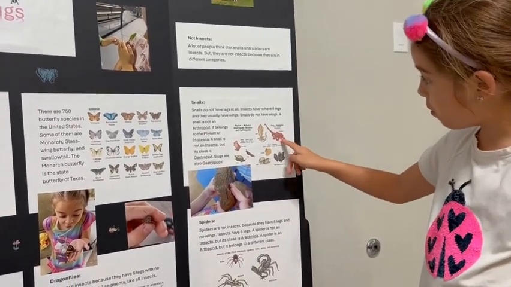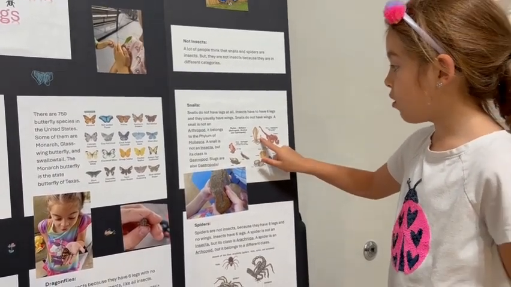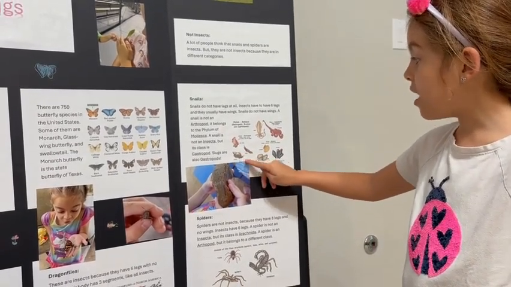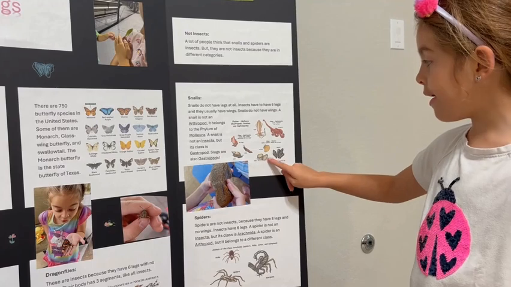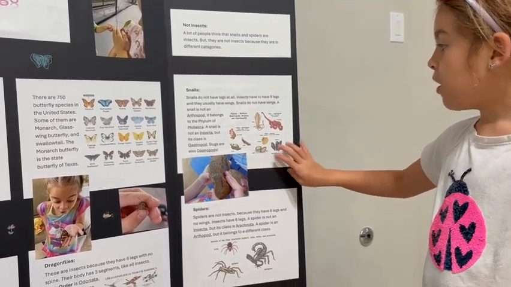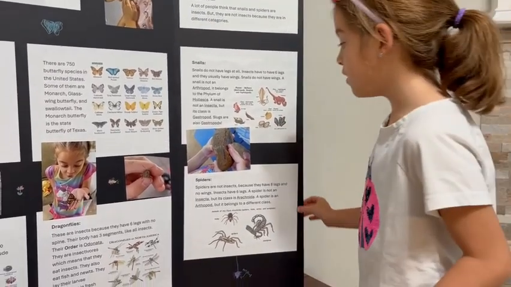There's an octopus, a squid, a sea slug, a snail, slugs, clams, scallops, and mussels. So there's a lot of sea stuff on here, stuff that live in the sea.